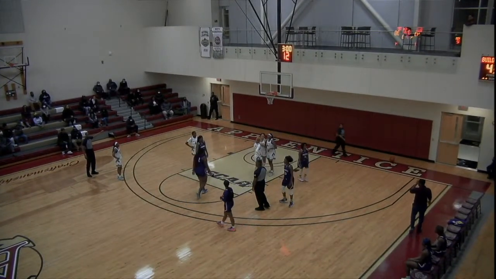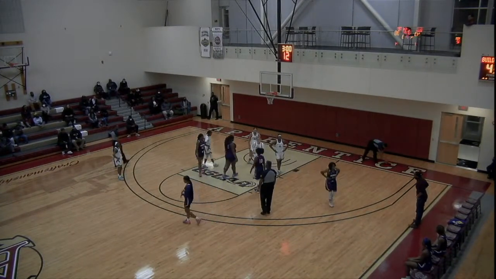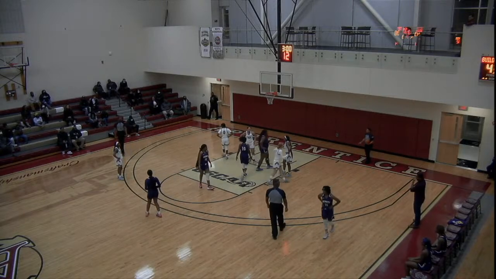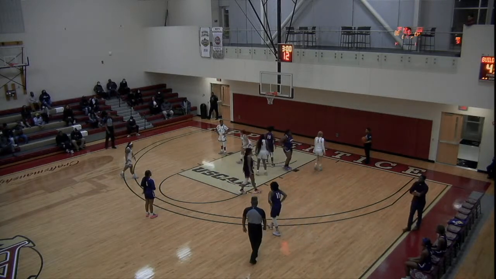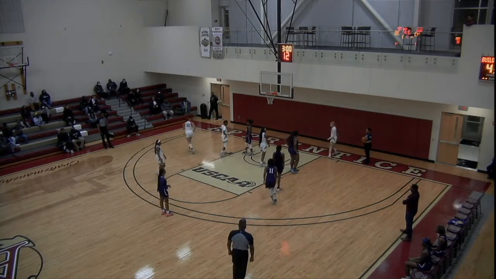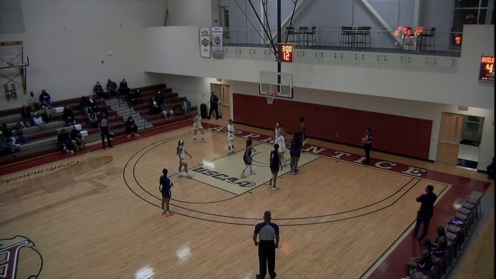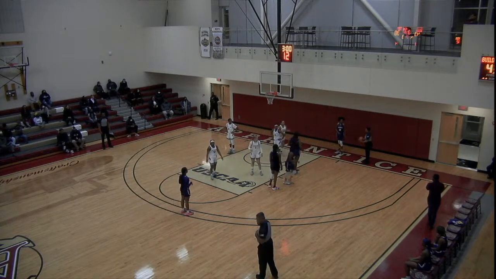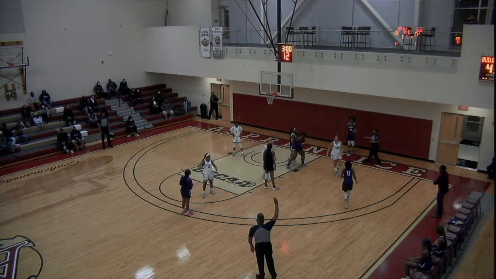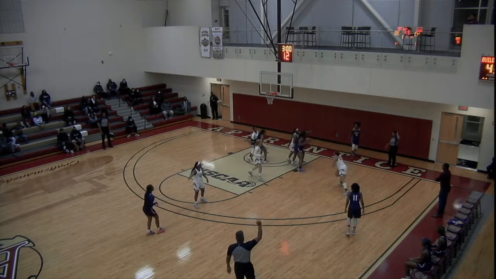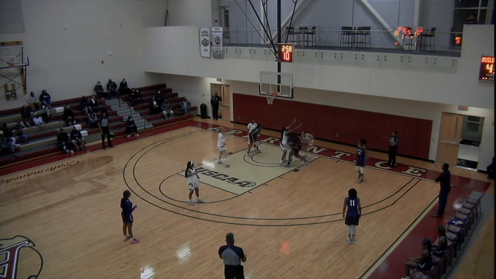Lady Builders, what a half. The Lady Builders are now on a 16-1 run to open up the second half of action here at the Apprentice School Athletic Center. Here's Wadler. Double.